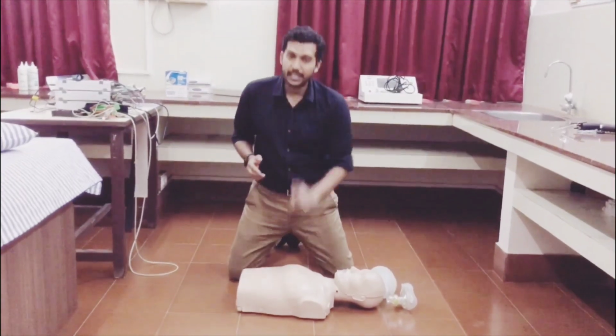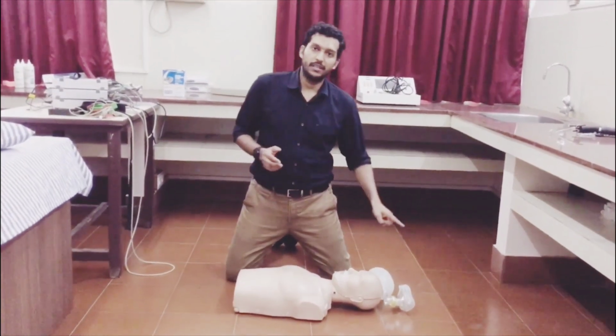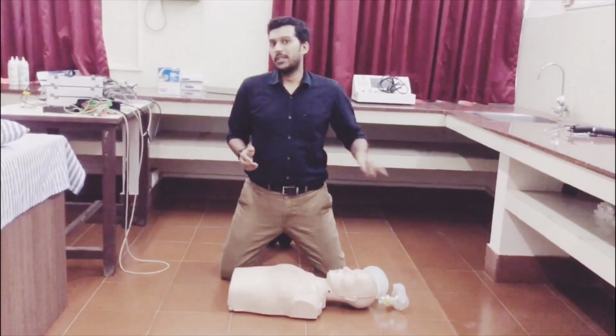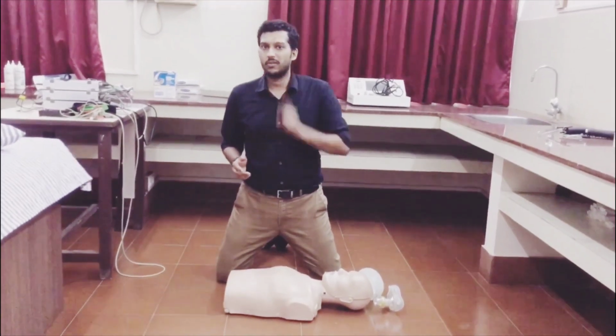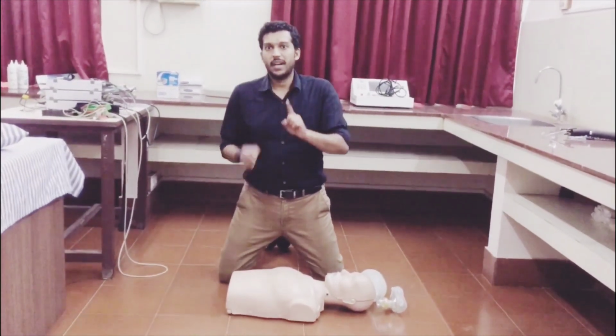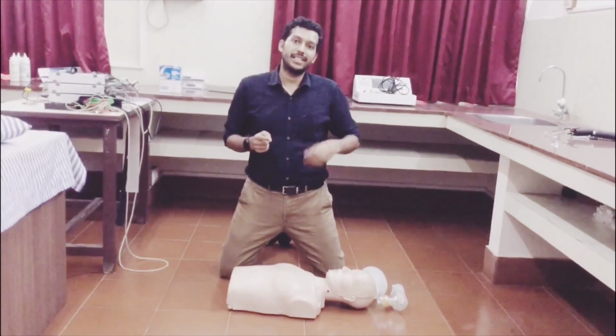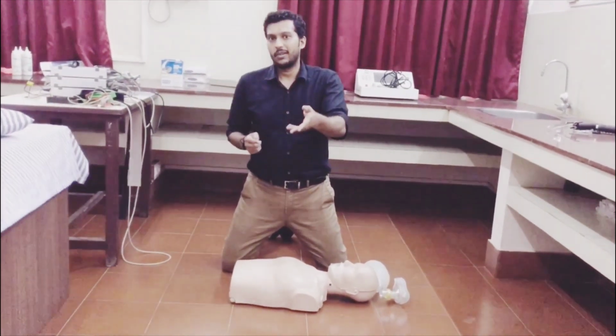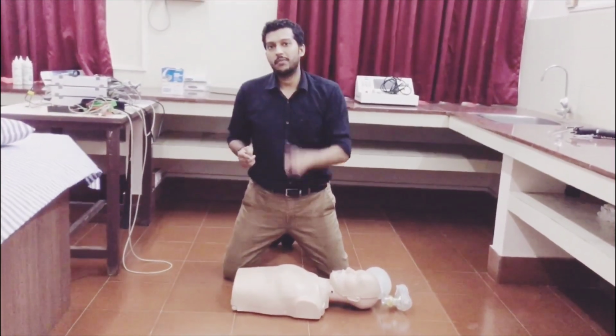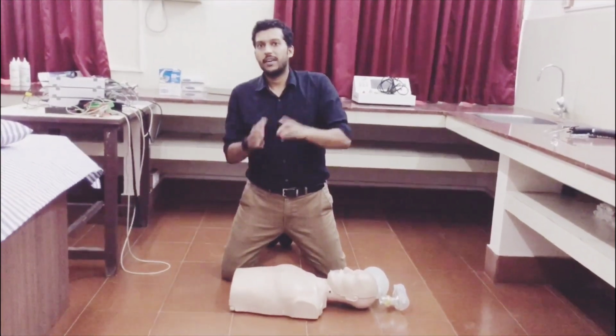The compression should be 30 and similarly 2 breaths. And there should not be time wasted in between. Interruption can affect the quality of CPR. And the compression rate should be 100 to 120 compressions per minute, not less than 100 and not more than 120. So at least 2 inches should be the depth of the compression. That is a part of high quality CPR.